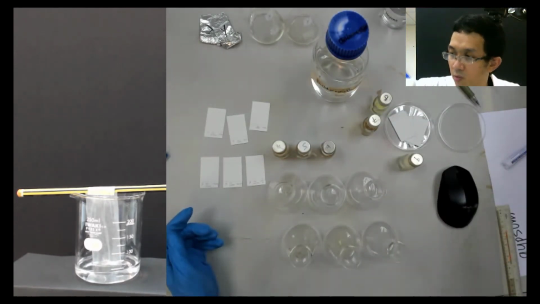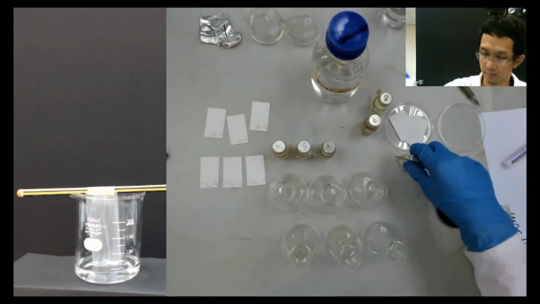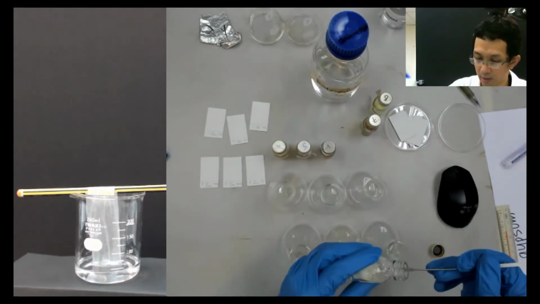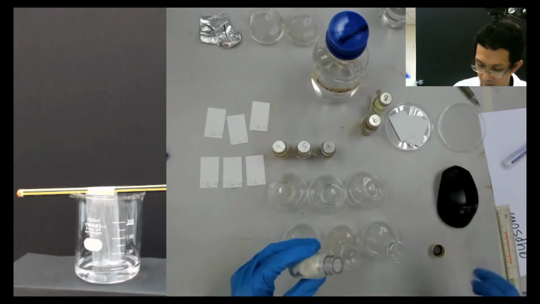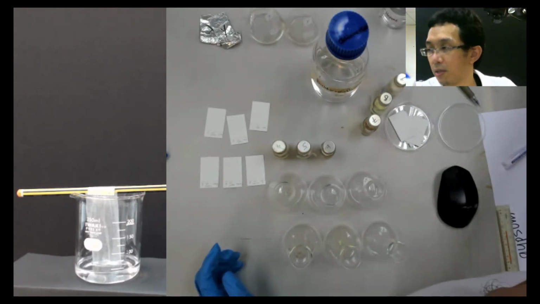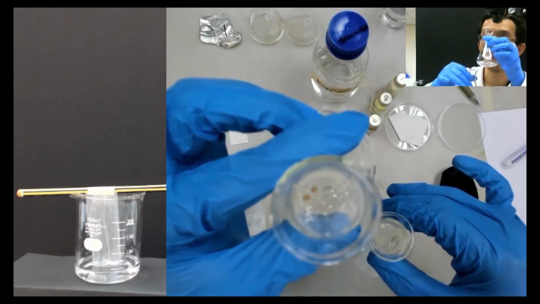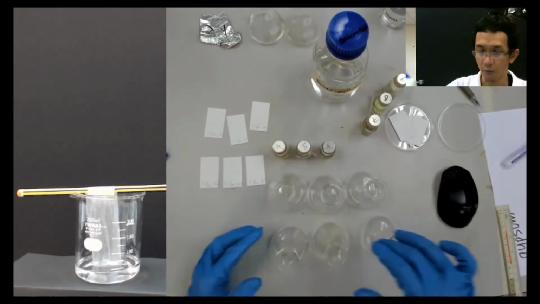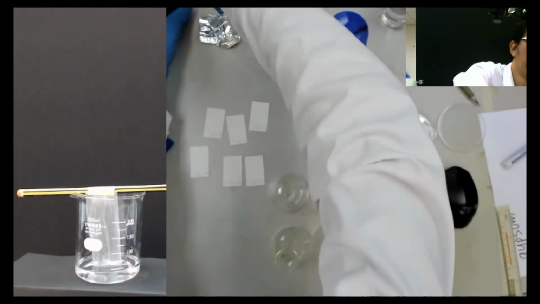Every time you want to take a sample, I use a different spatula, because if you use the same spatula, then you will have two compounds mixed. So this is methyl. Let me put a little bit more. Okay, so we're done with that. If you look here, I used just a little bit of each compound. Now we can put everything somewhere else so that we don't knock it off.